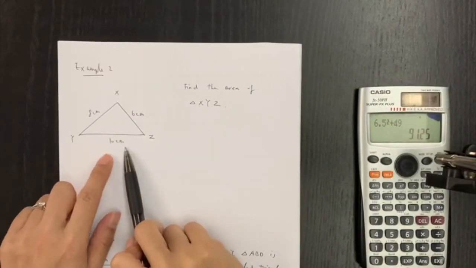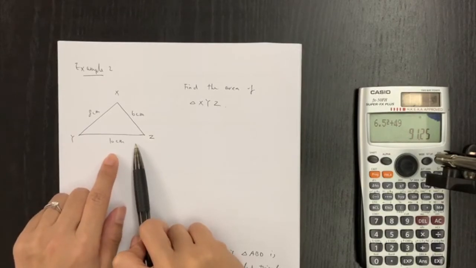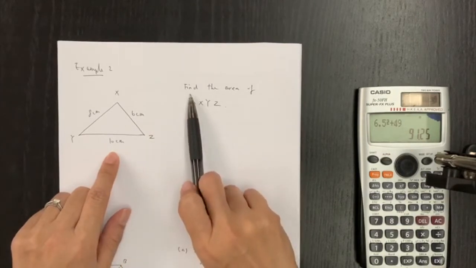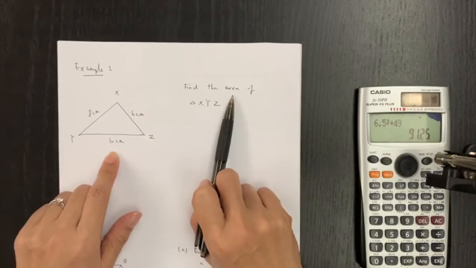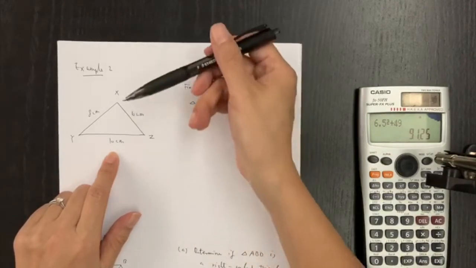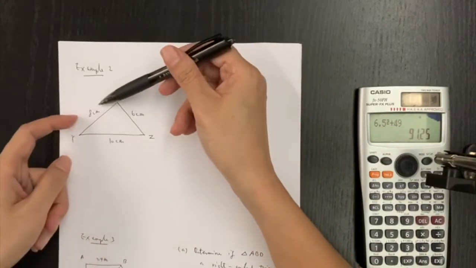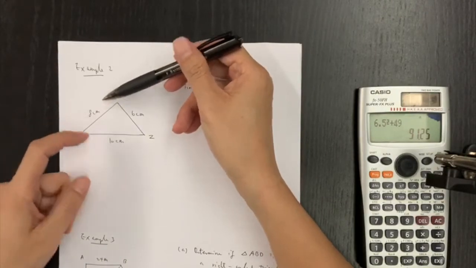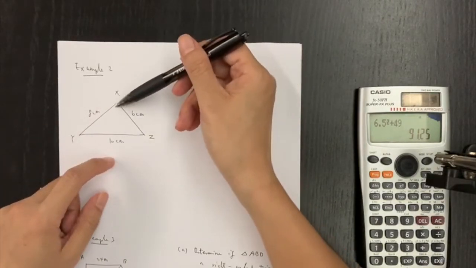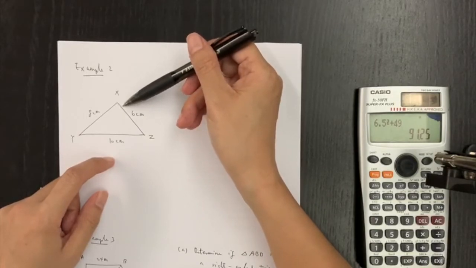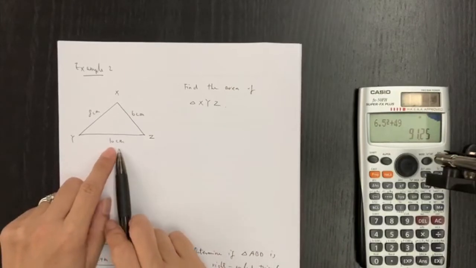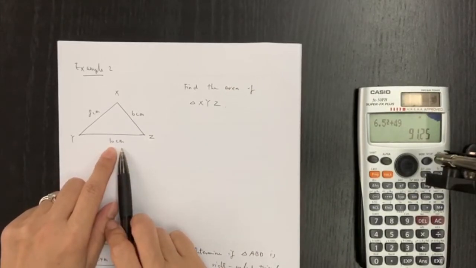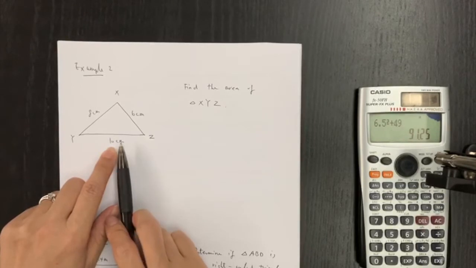Okay, so example 2 here, we also have a triangle, but we don't know whether it is a right-angled triangle or not. But what we need to do here is to find the area. So what is the formula to find the area of a triangle? So we do this: the base times the height, divided by 2. But the condition is this must be a right-angled triangle so that we can use the formula. So the first thing we need to do is to prove whether this is a right-angled triangle or not.